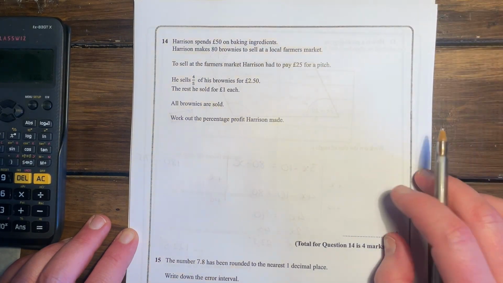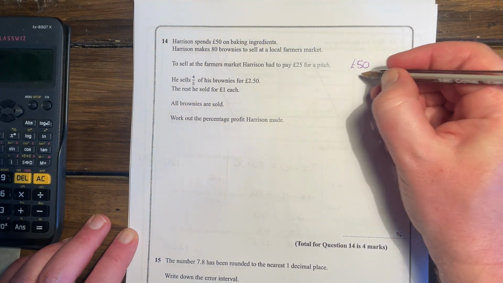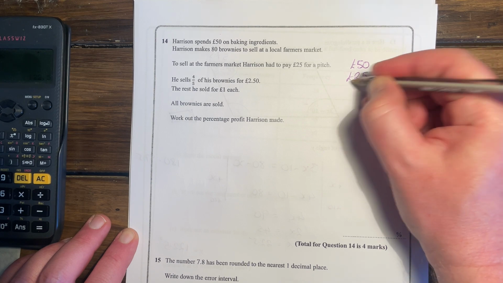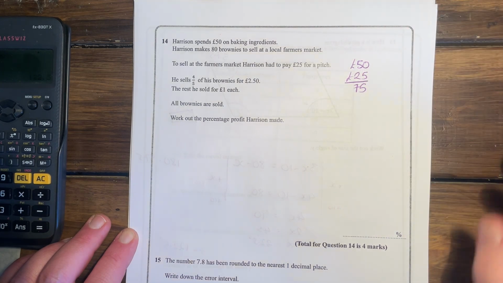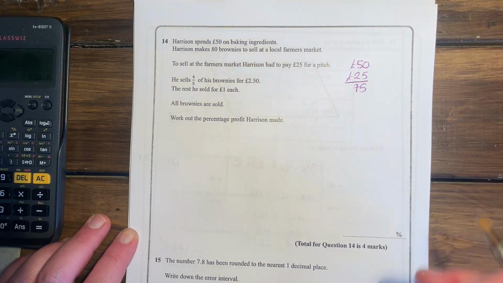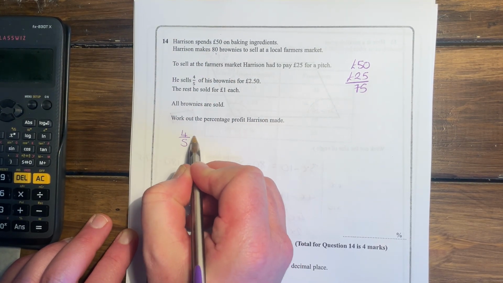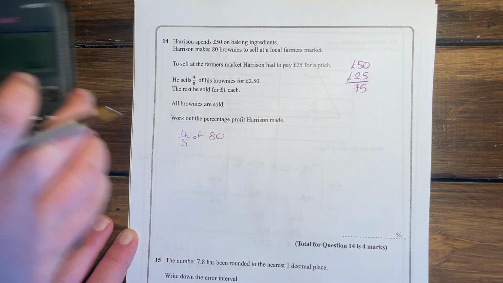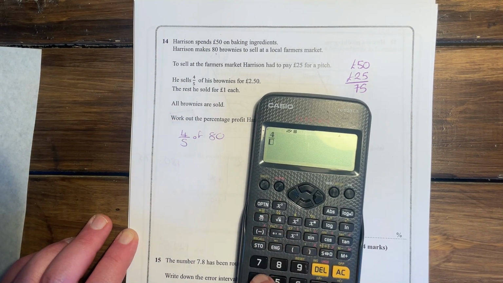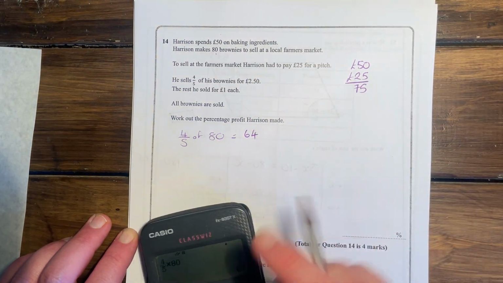Okay, well, let's figure out how much he spent. So he's paid £50 for the ingredients and £25 for the pitch. So he's paid 75. That's like the initial investment. If I can figure out how much he makes now, we can use the initial investment and how much he makes to find the percentage profit. So if he's making 80 brownies, 4/5 of 80, and you can use the calculator to do that, 4/5 times 80. So 64 of the brownies he sold for £2.50 each.